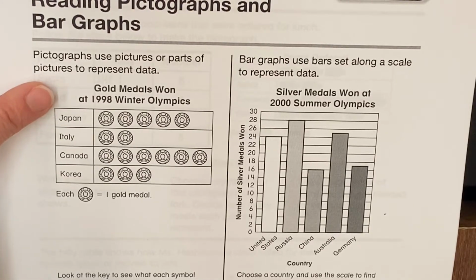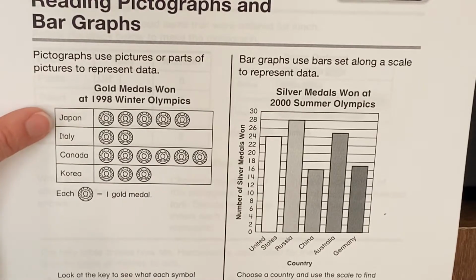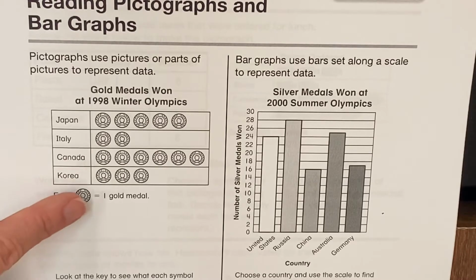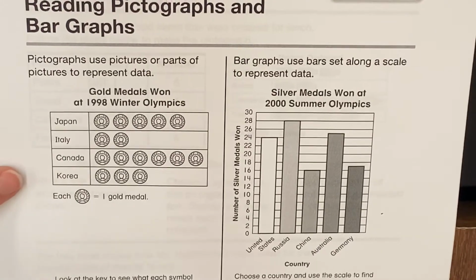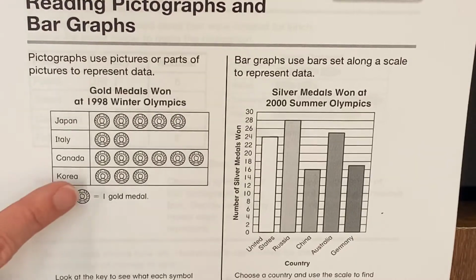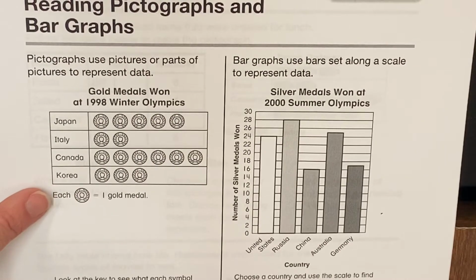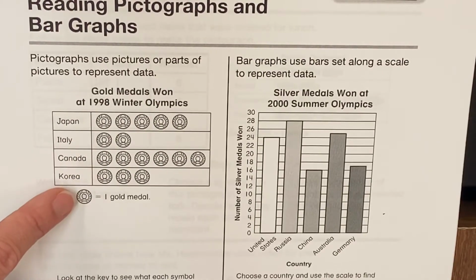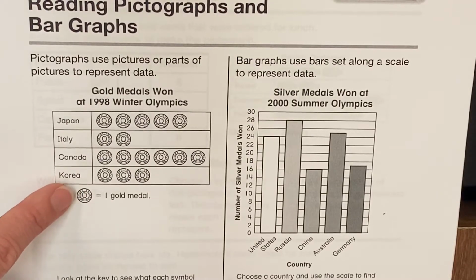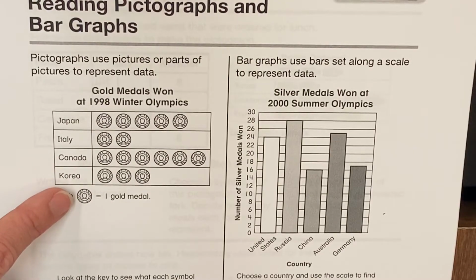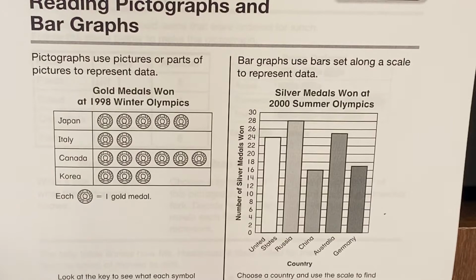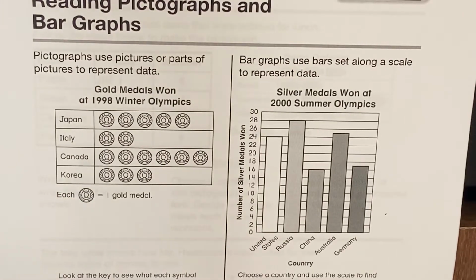So this is a pictograph of gold medals won at 1998 Winter Olympics. We have Japan, Italy, Canada, and Korea. Each medal equals 1 gold medal. This is where pictographs can be a little tricky because you really have to look at that key, because sometimes that picture in the pictograph does not equal just 1, it might equal 2, or it might equal 5. And then sometimes when it equals 2, you might even just see half of the picture, and the half of the picture would just mean 1. So we really got to pay attention to that key.